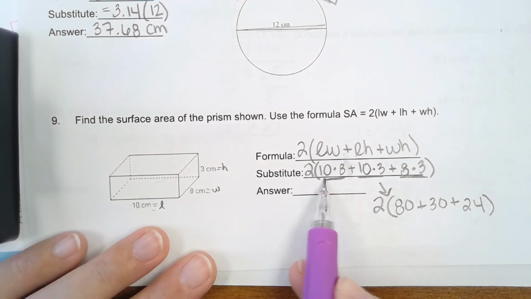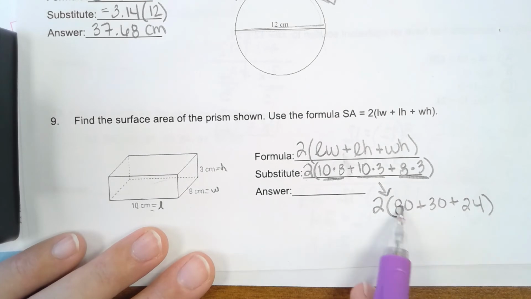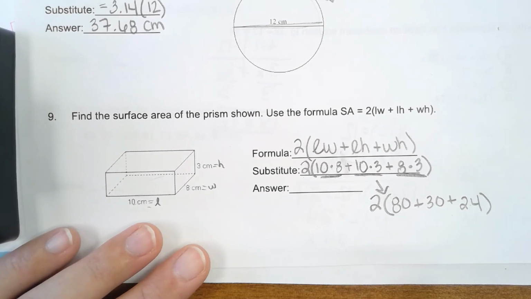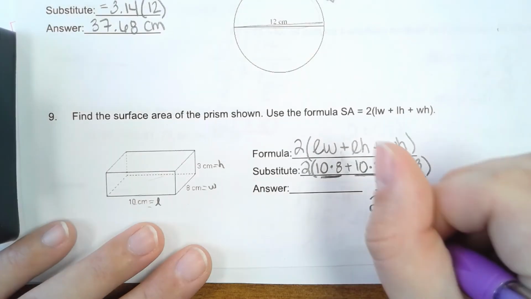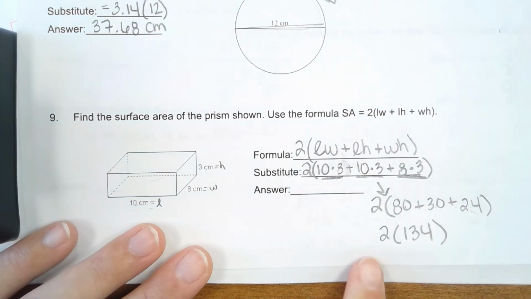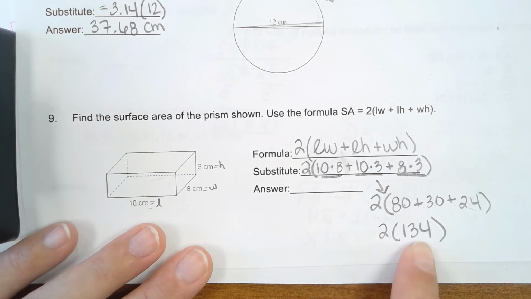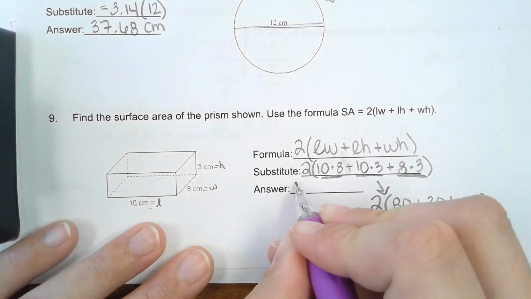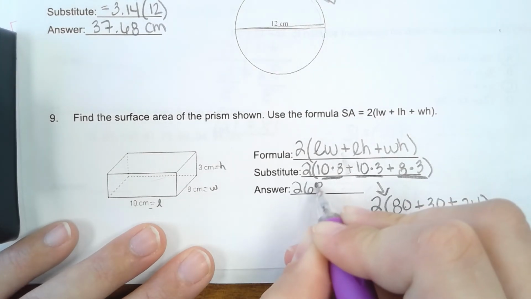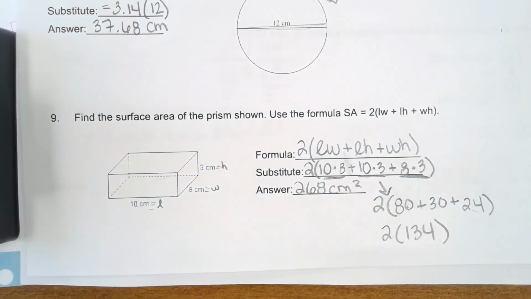So I had 3 sets of multiplication to do inside the parentheses, and now I can add them together. So 80 plus 30 plus 24 gives me 134. The last thing I need to do is take that 2 times 134, and I'm going to get a surface area of 268 centimeters squared.